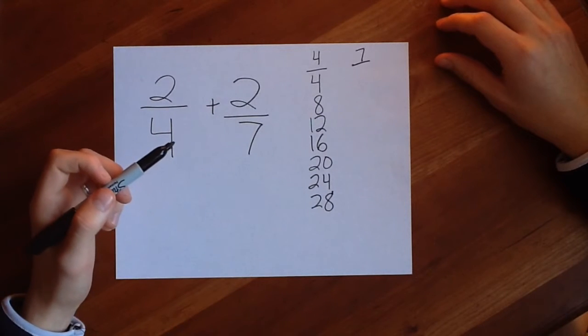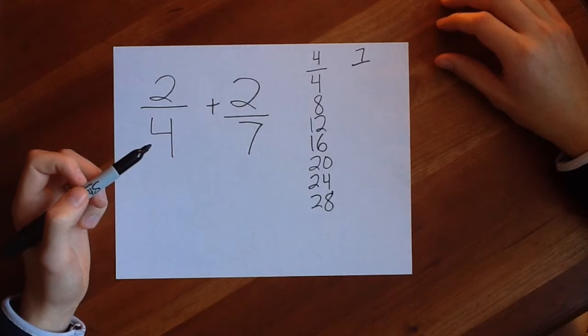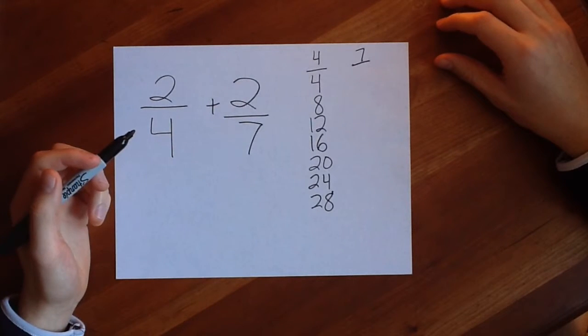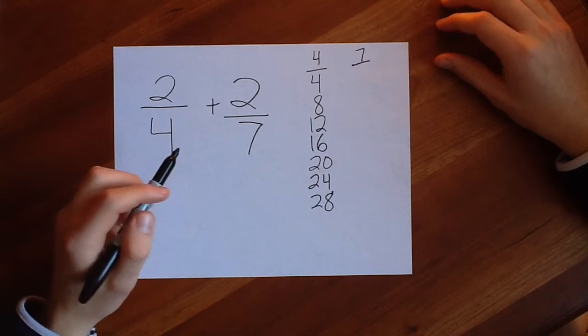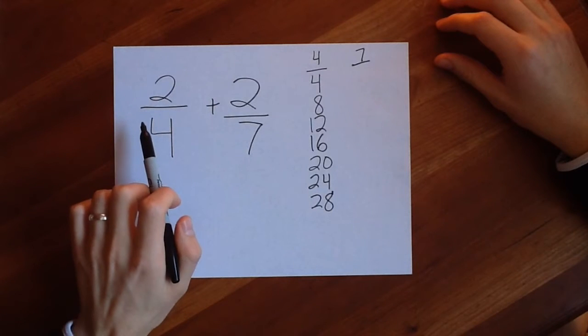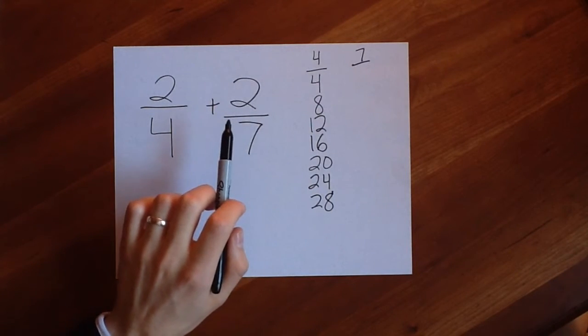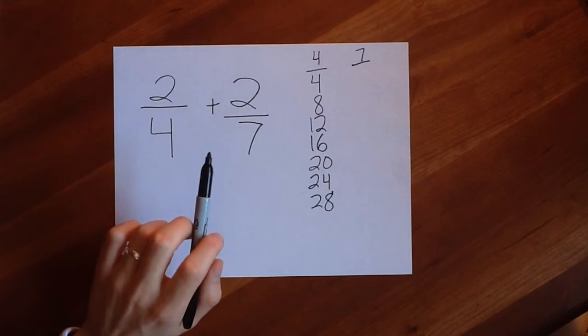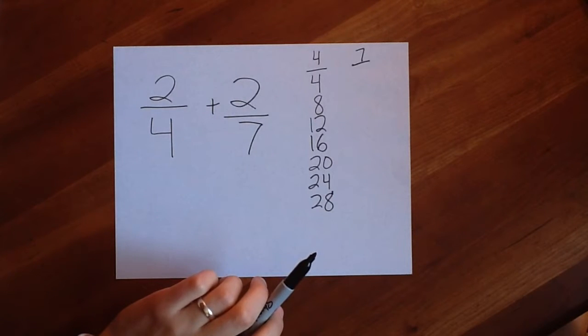Now, it may not be the smallest common denominator. Maybe we could have found an easier number to work with. However, that method of multiplying the denominators will always give you a number you could use. If you check our previous examples, you'll find that's what we did.